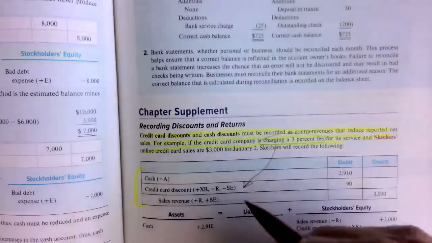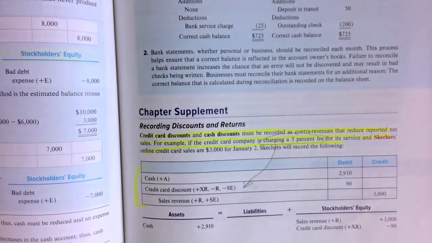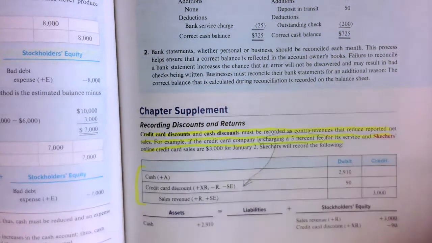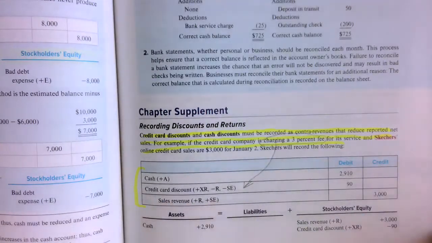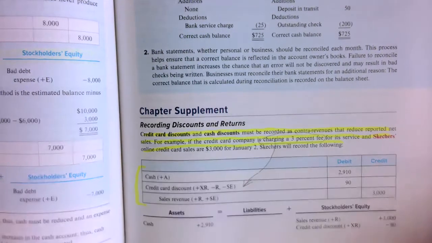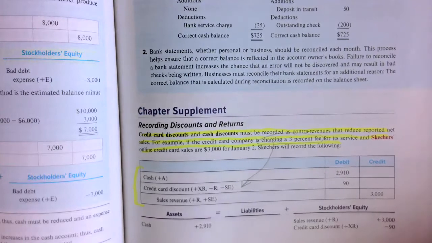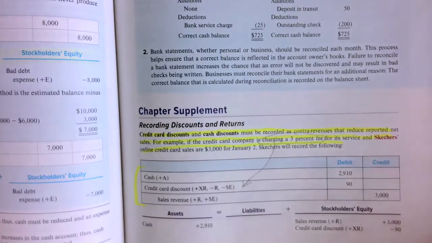So credit card discount, you will see other terms from time to time, depending where you're working. Merchant fees discount, credit card service fee, merchant discount fee. It goes by a number of different names, okay? But that's the fee that we have to pay to the credit card company in order to accept credit cards and transfer the collection process and the risk of loss to them, okay?